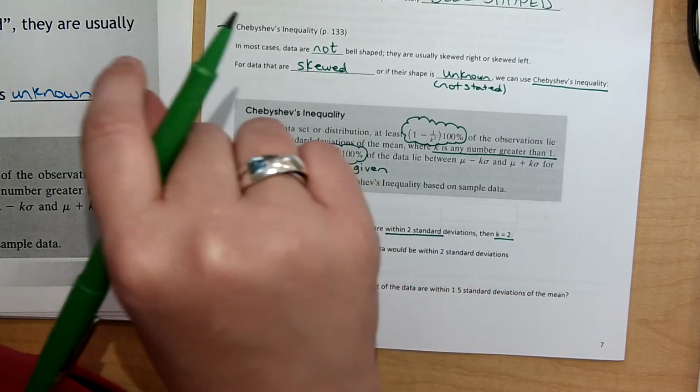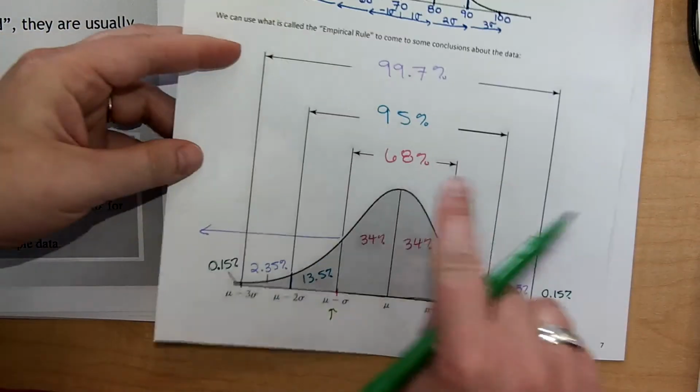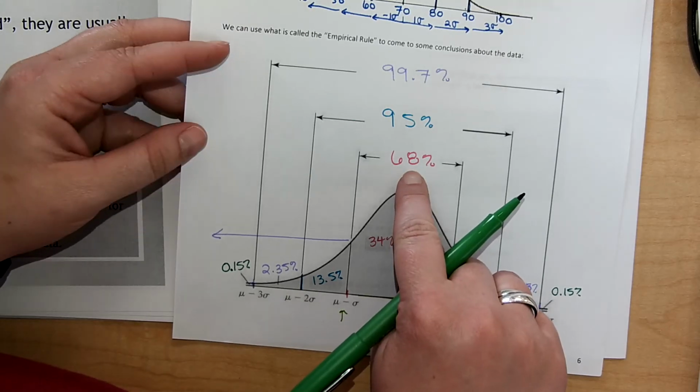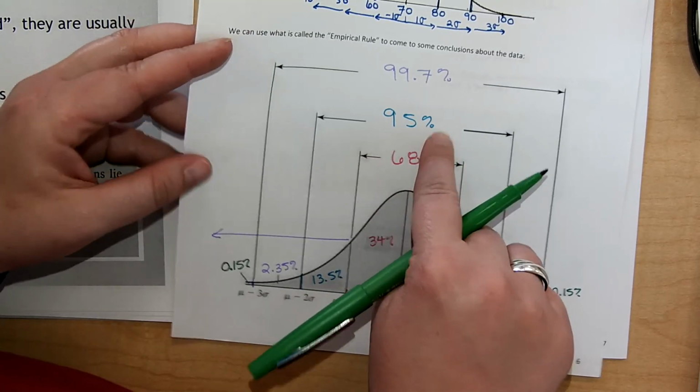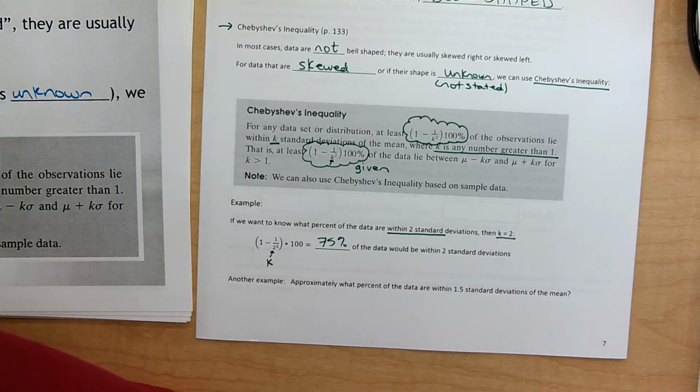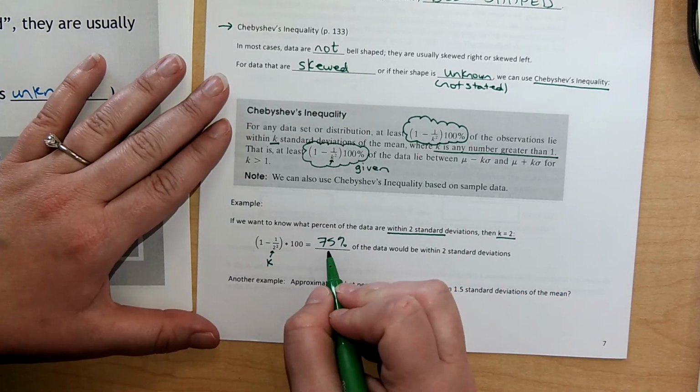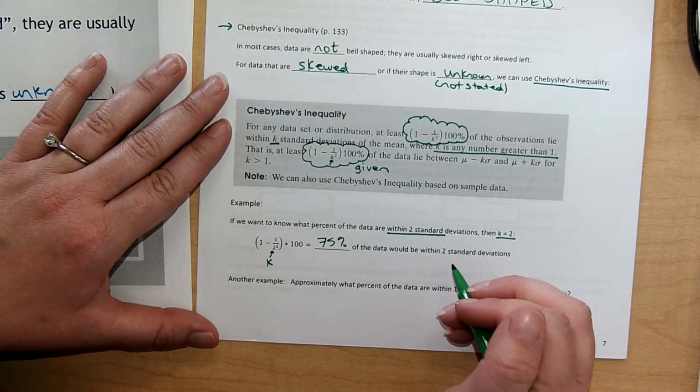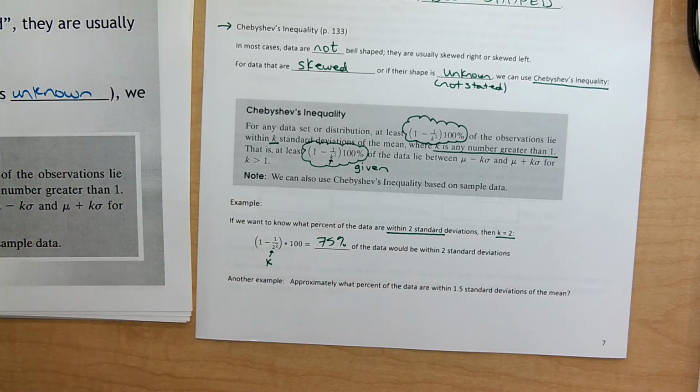Now remember, when it's a bell curve, you use the empirical rule. So within 2 would be 95%. When it's not bell-shaped, when we don't know what the shape is, only 75% of the data would be within 2. So Chebyshev's inequality is more general because we don't know the shape.